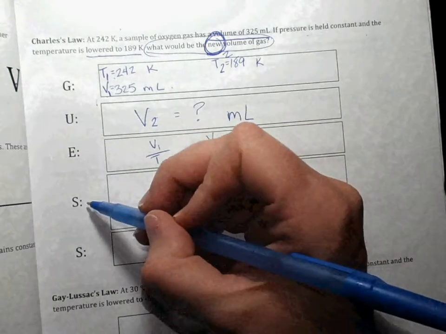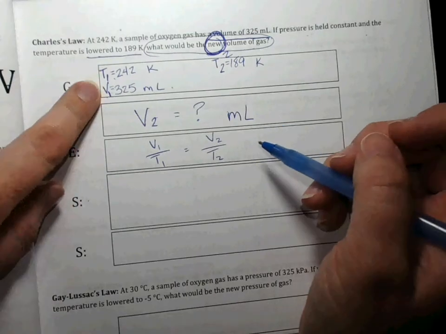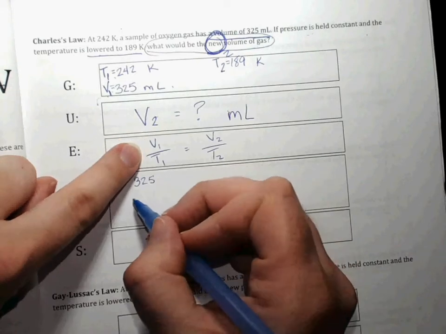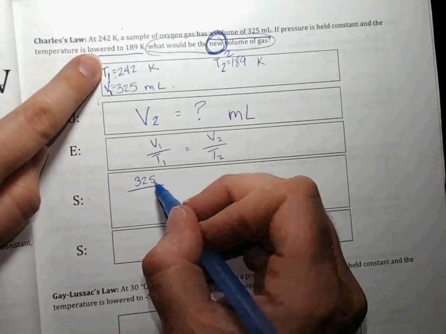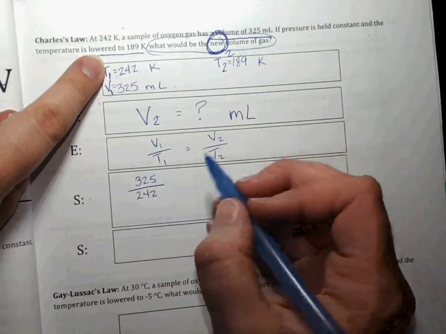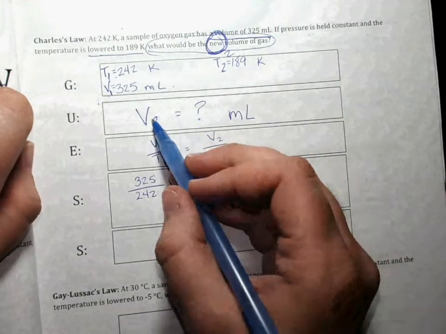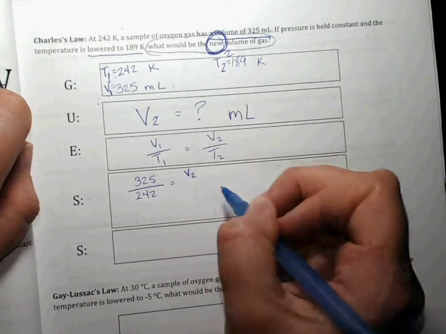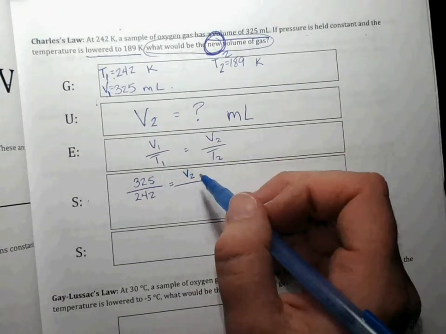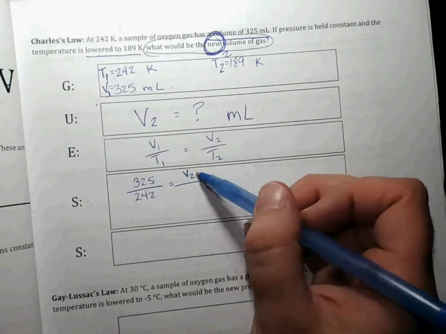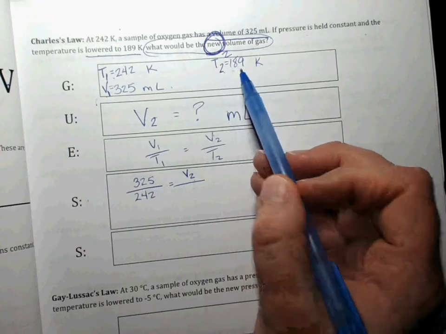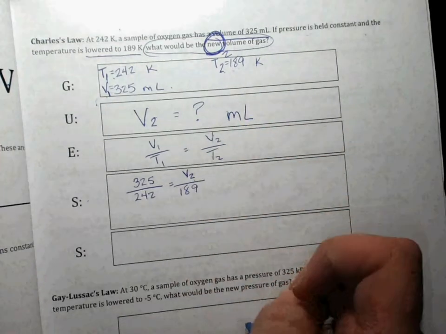And again, now we go substitute. We're just going to plug numbers in. V1 is 325. So instead of writing the letters V1, I'm going to write 325. Over, that means divided by T1. T1 was 242, so I'm going to write 242. That equals V2, which we don't know. Again, you could write V2. You can also write just an X if that makes you more comfortable. It doesn't change anything about your answer. So V2 or X if you prefer. Divided by T2. T2 was 189. So I'm going to put 189 on the bottom here.